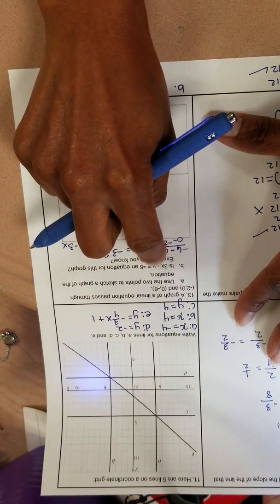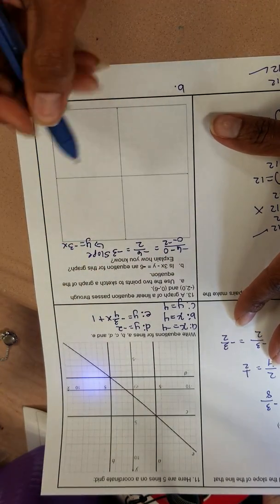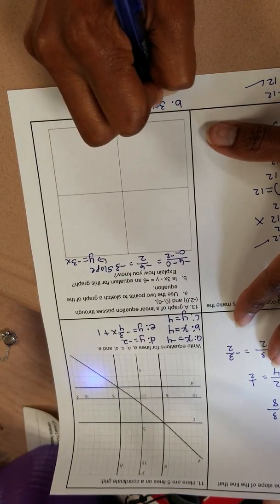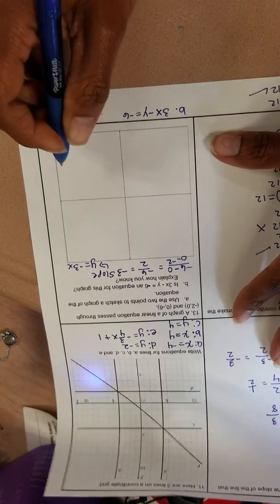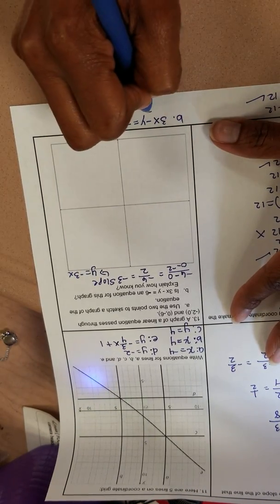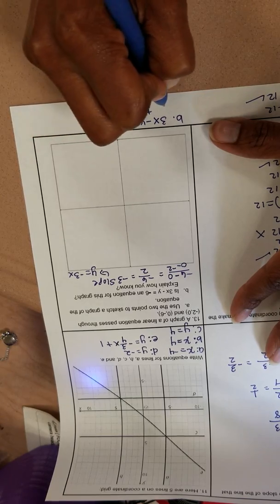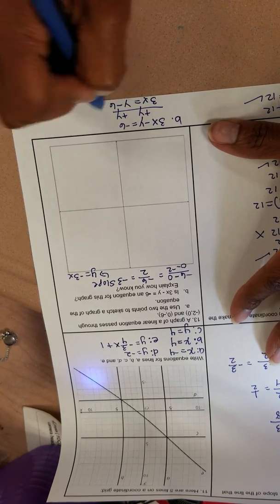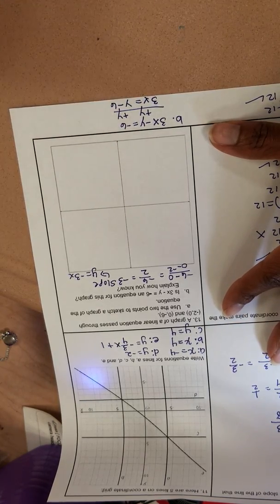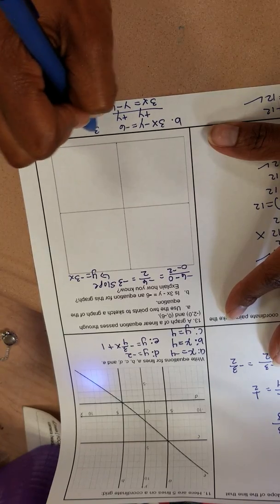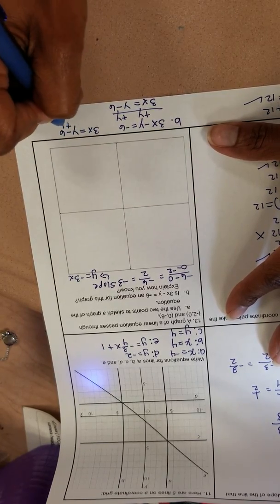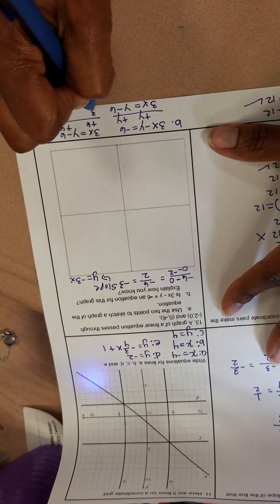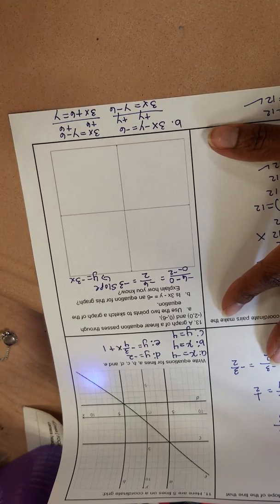So let's rearrange this equation so that we can figure out what our slope is when y is by itself. You have 3x minus y equal to negative 6. So I'm going to move the y over, plus y, to get 3x equal to y minus 6. Now let's get the y by itself. So let's add 6 to both sides. You end up with 3x plus 6 equal to y.